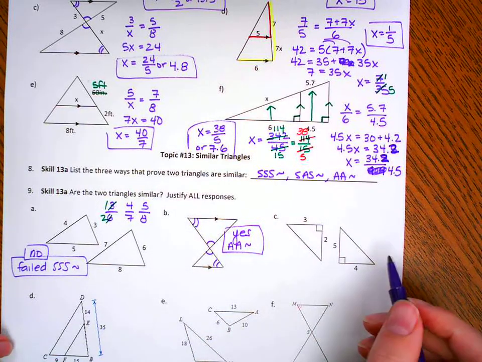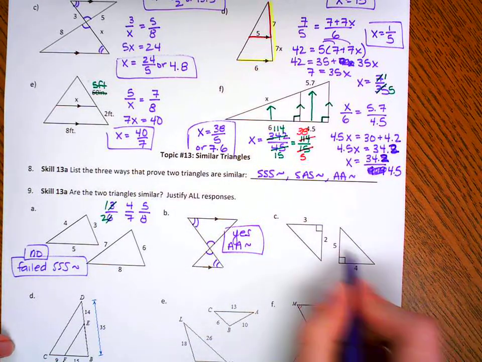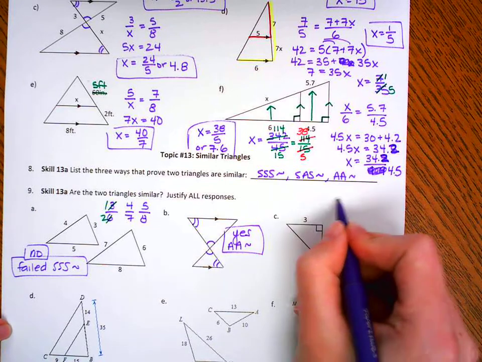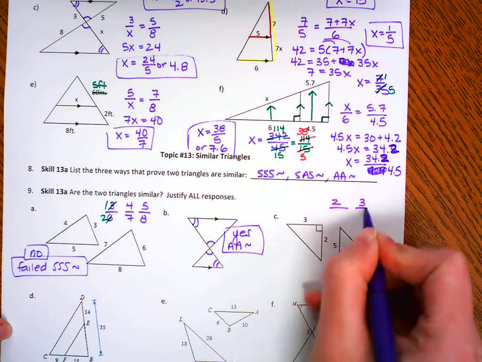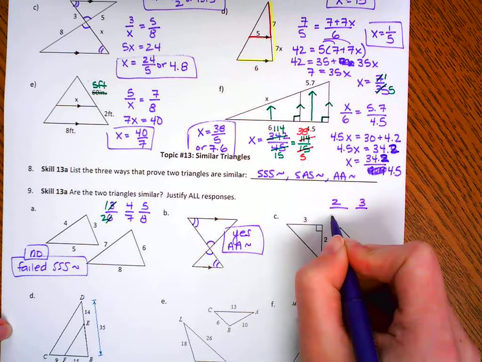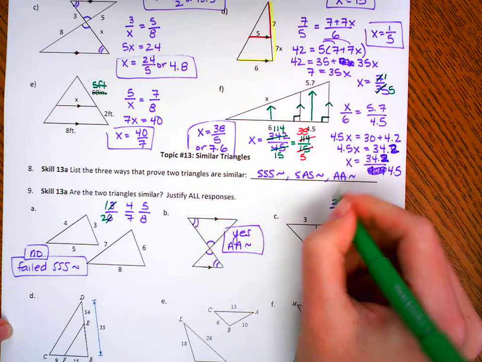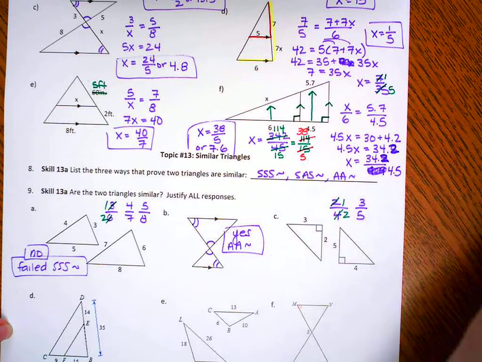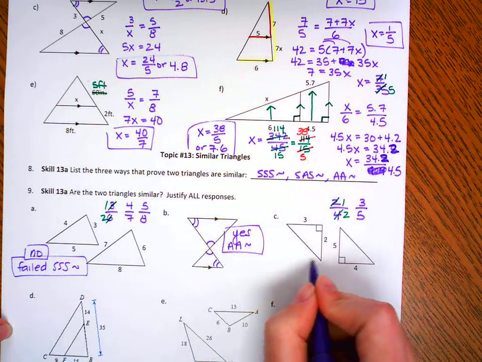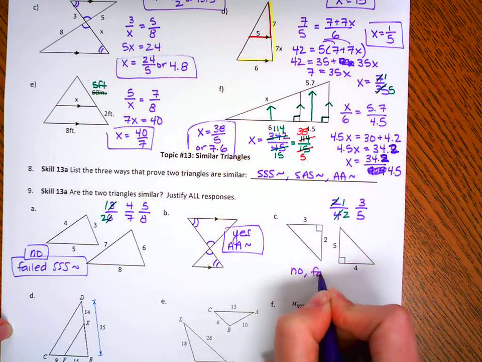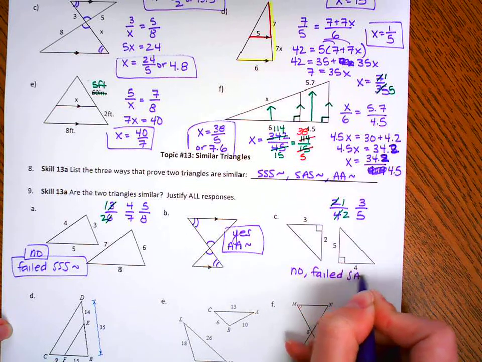Okay, number 3. This could be SAS. We just don't know yet, but I'm going to line up the sides that go together. 2 is smaller than 3. 4 is smaller than 5. So 4 is going to go here. 5 is going to go there. Well, I think you can tell by looking at this, this will also simplify to 1 over 2, but that will not simplify. So are these similar? No, they failed SAS similarity.